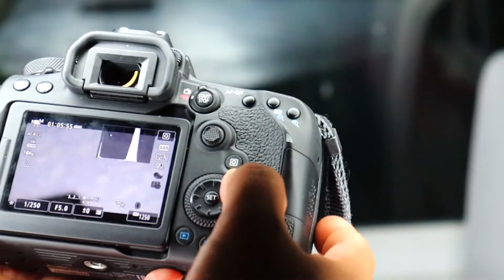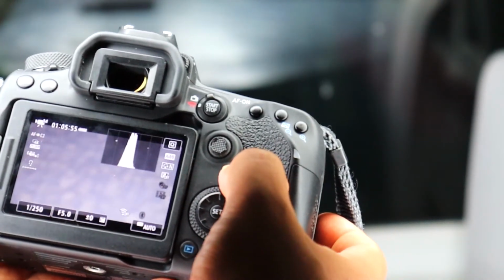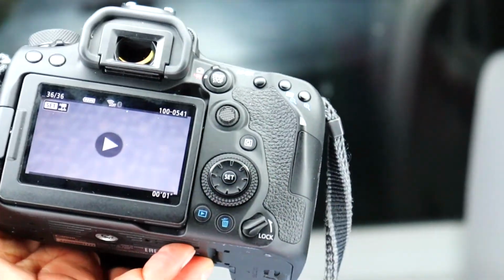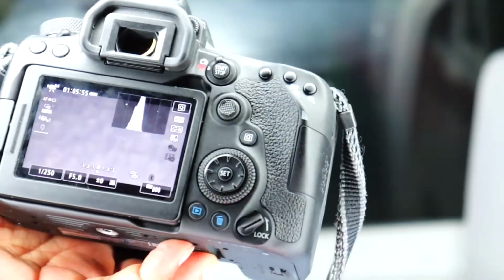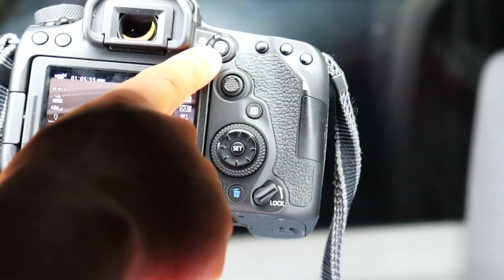Okay. The Q button will take me back to my menu, so I can view through all my settings. And if I want to play my footage, I can click on that, just touch screen and play the footage back, etc. Now, how do I record? Well, record is just that one there. Just press that button there and it will record for you.